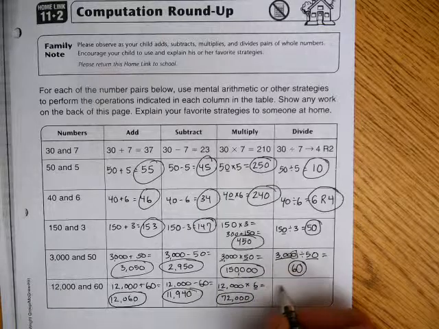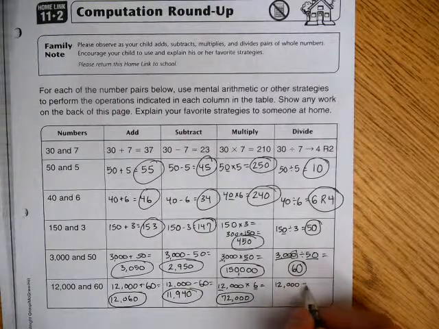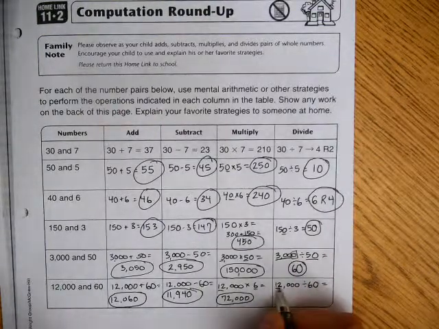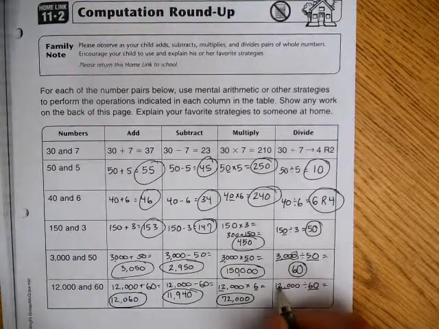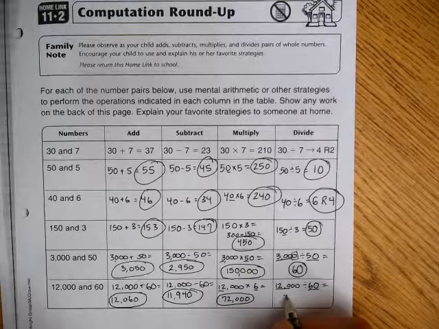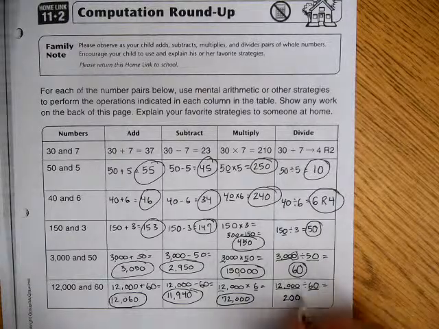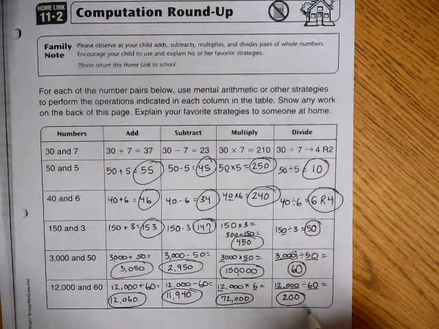Okay, and then the next one I'm going to do is 12,000 divided by 60. So I'm going to do it like this. I'm going to do 120 divided by 60 and get 2. 12 divided by 6 and get 2. Alright, and then I have 2 zeros left over. Should be 200.